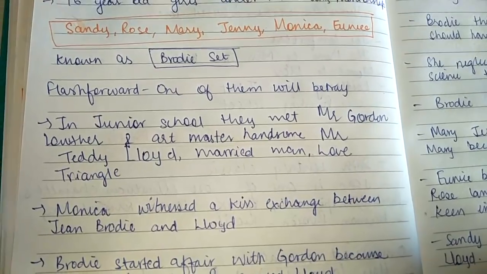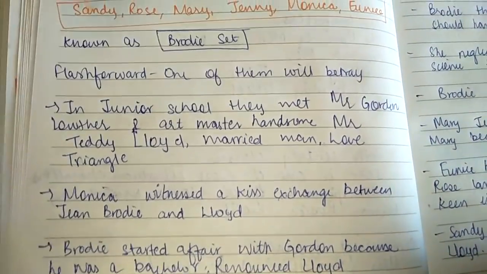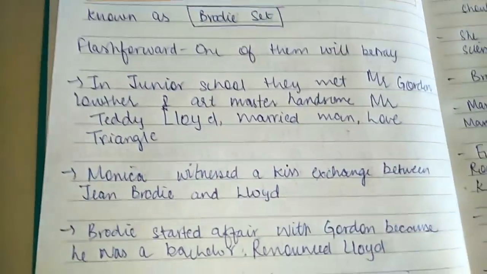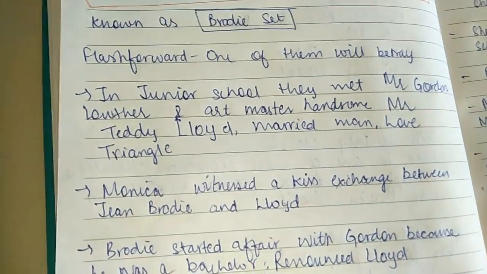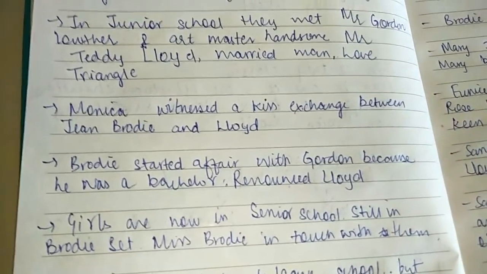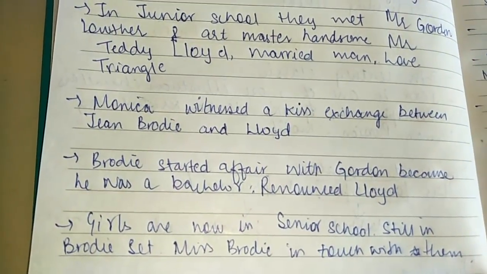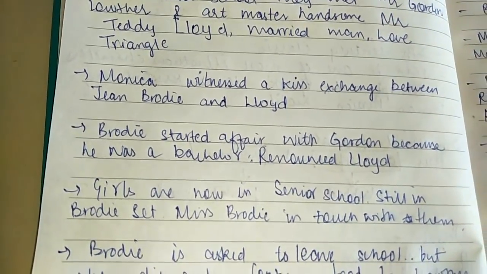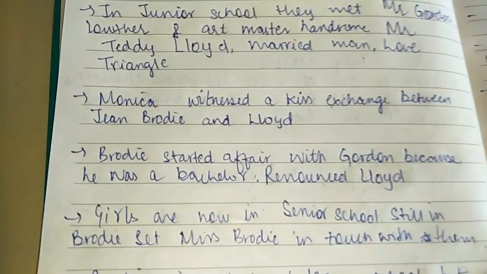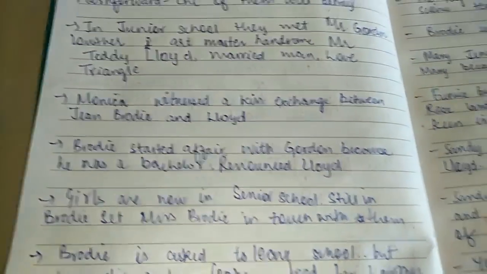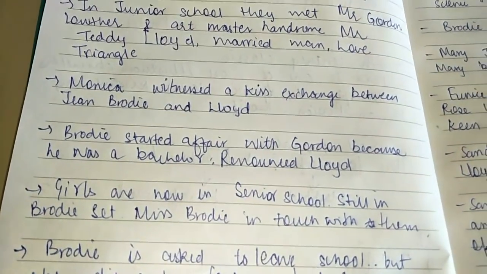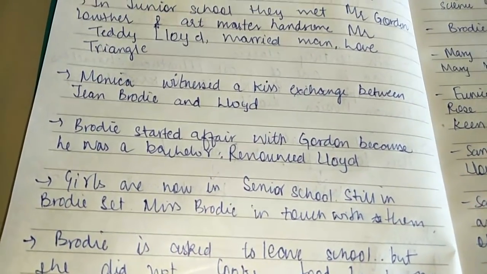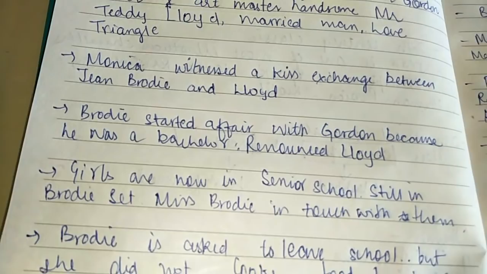Gordon Lother, and the art master who is very handsome, Mr. Teddy Lloyd. He's a married man though, and there is a love triangle going on. Miss Brodie loved Lloyd, but Gordon loved Miss Brodie. And Monica, one of the members of the Brodie set, witnessed a kiss exchange between Jean Brodie and Lloyd. Although Lloyd is a married person with 6 children, Brodie started an affair with Mr. Lother because he was a bachelor and she knew that Lloyd is married, and that is why she renounced Lloyd.